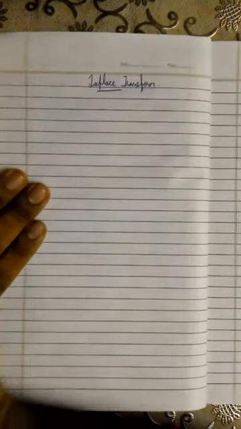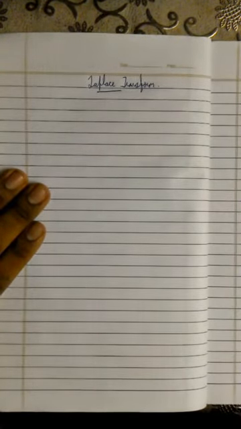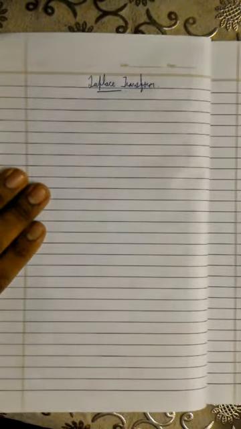So hi all, today I am going to take an online class on Laplace Transform. Okay, earlier we learned about the Fourier Transform equation, right?